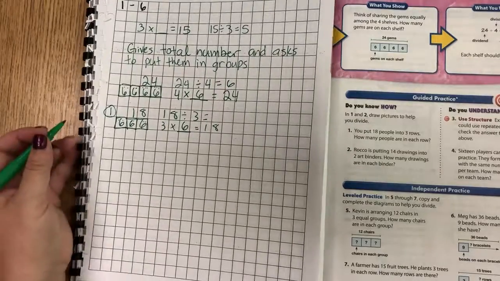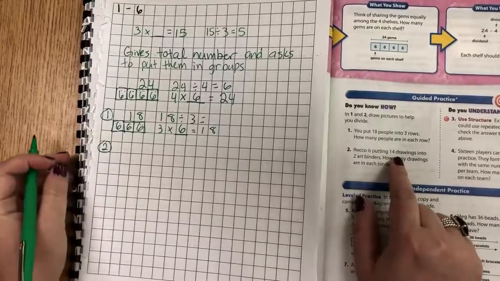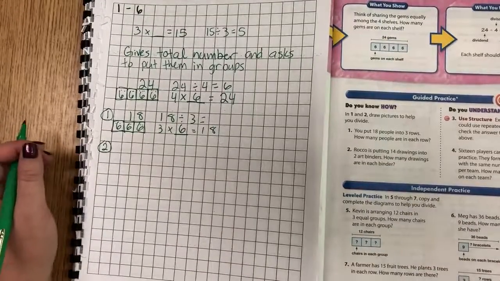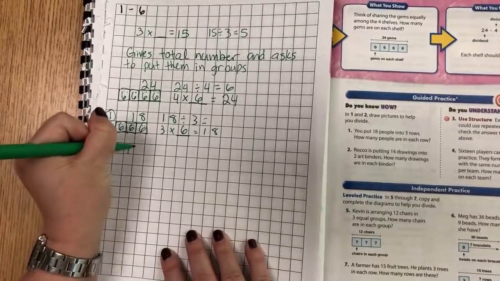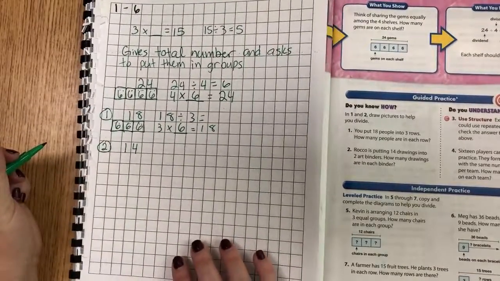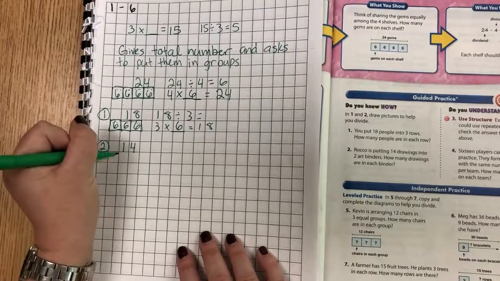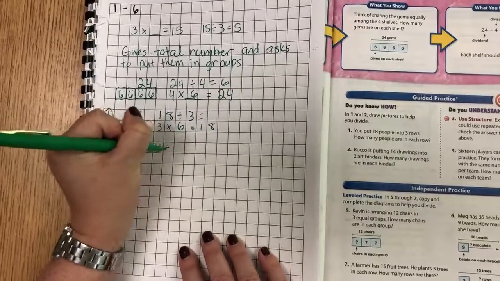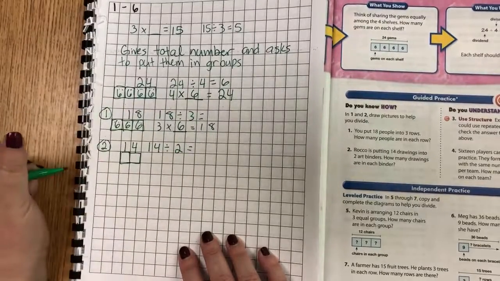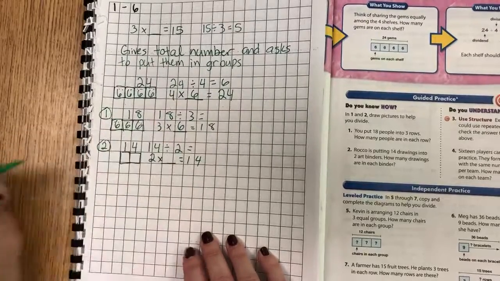Okay, let's look at number 2. Rocco is putting 14 drawings into 2 art binders. How many drawings are in each binder? How many do I have in all? 14. Tip there is always look for the biggest number. How many groups do I have? How many binders? 2 binders. This is literally asking me to do 14 divided by 2, or 2 times what is 14?